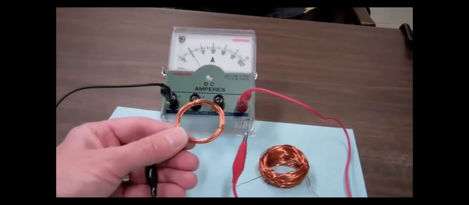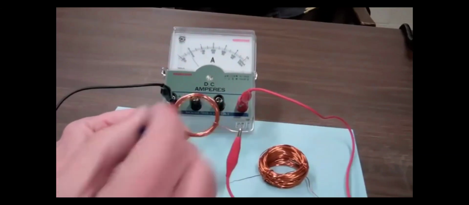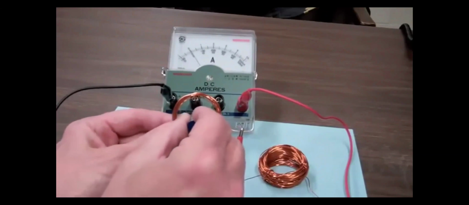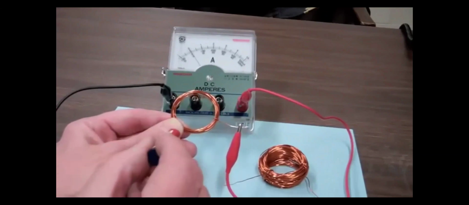So there, that's your coil. You connect it to an ammeter. Now you take a magnet. There, can you see the needle deflecting? And see, when you're going inside, the needle is going one way. When you come outside, the needle goes in the other direction. And the faster you move, the more it deflects.